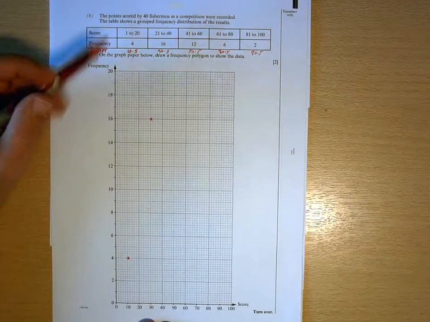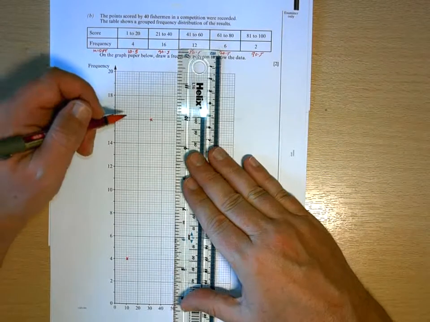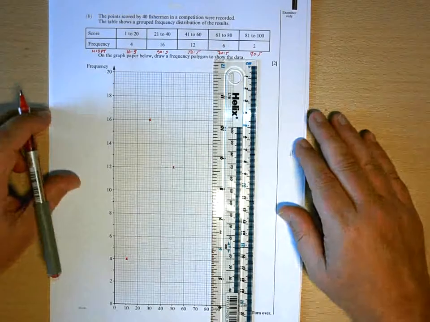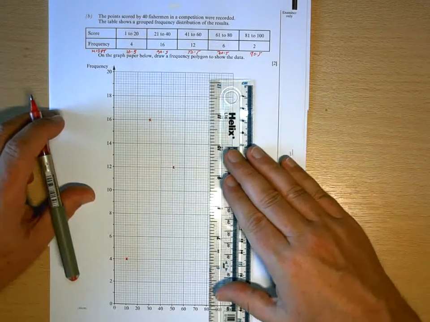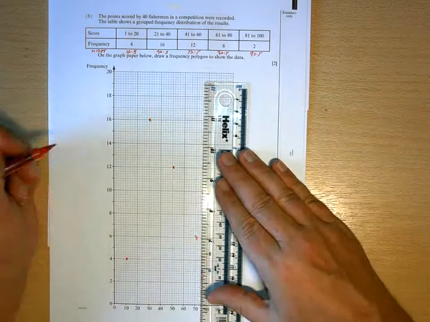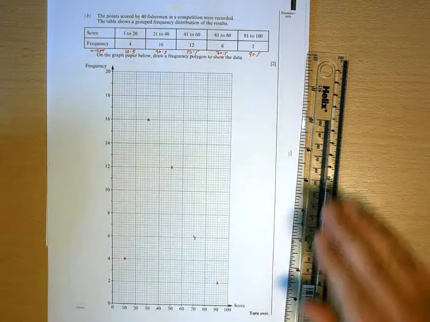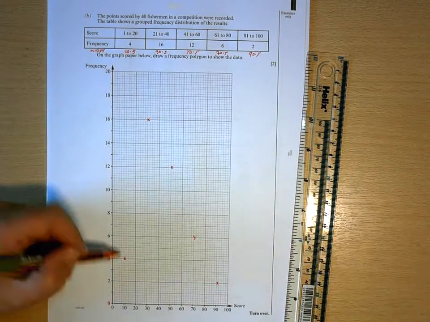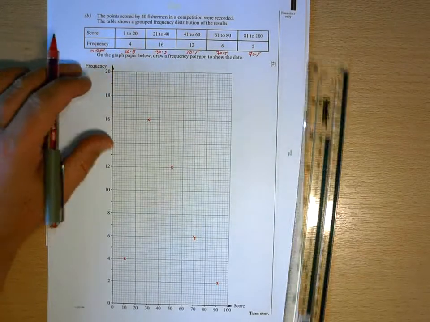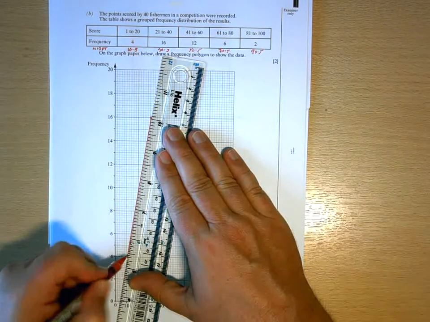41 to 60 will go at 50.5 to a height of 12. So 50 is there, and 12 is there, slightly to the right of 50. 61 to 80 is 6, and that'll go on the midpoint. Cross there, and at 90.5 we're down to 2. So you plot the points at the height for the frequency and at the middle point in the range that the group represents. And then all you do is you join your crosses together using a ruler.